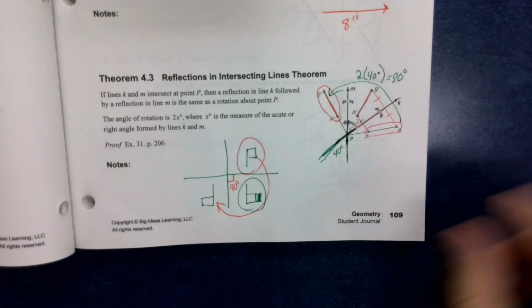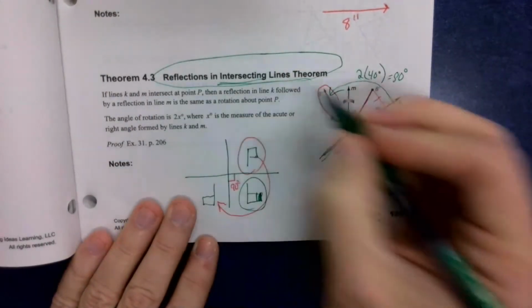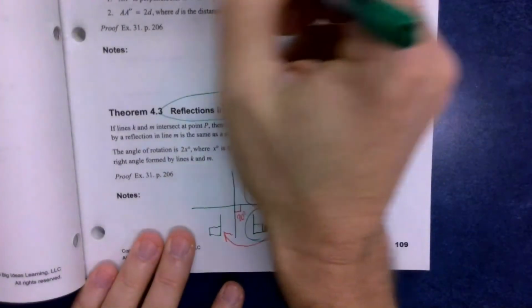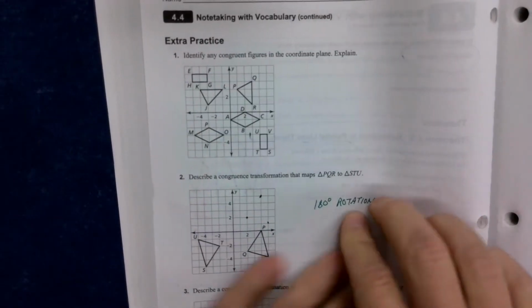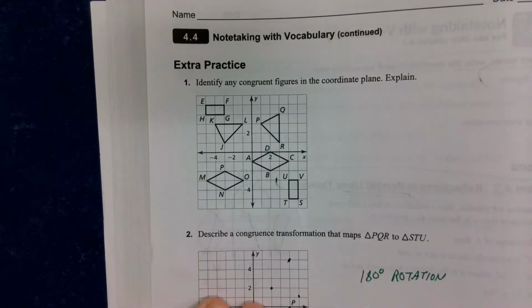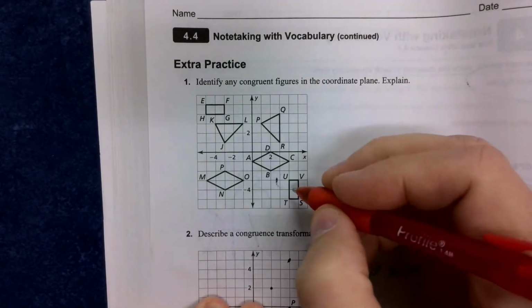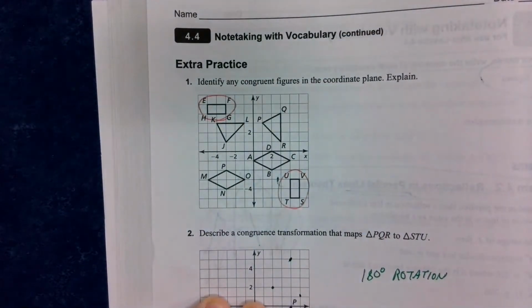Okay? So those are two theorems. Reflections, if they're intersecting, result in rotation. If they're parallel, they result in a translation. So now we're going to look at some basic shapes, and we're going to say, hey, how can I get from one spot to another spot? Is that possible? So I'll zoom that in a little bit better. Good deal. So like this one, can I get this to go right here? And hopefully your thought process is, yeah, I think I can probably do that.